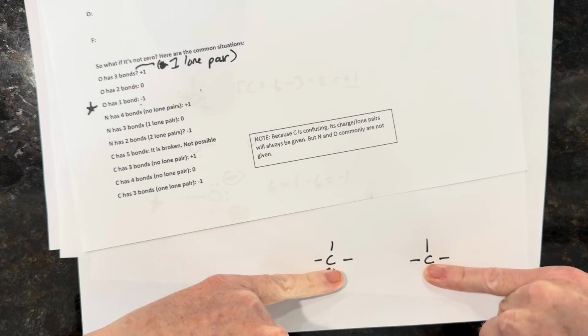Okay. Bond strength and length. Before I get here, we are going to introduce why I drew stuff with triple bonds as a line, and why I drew stuff with double bonds and single bonds as not a line.